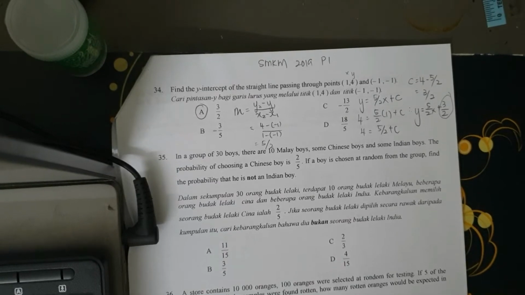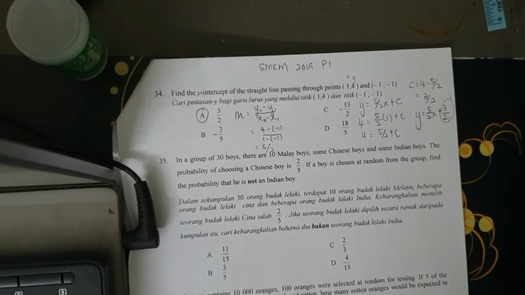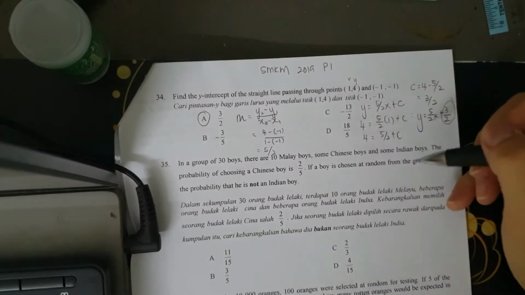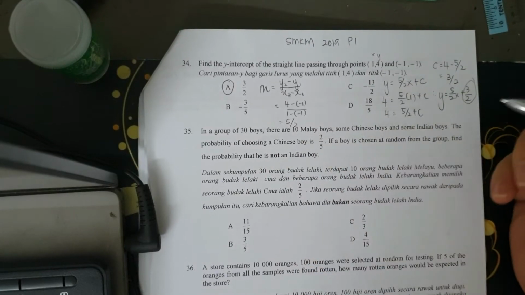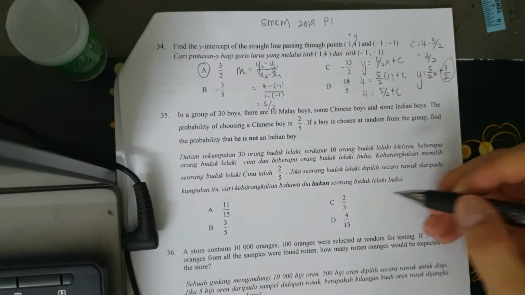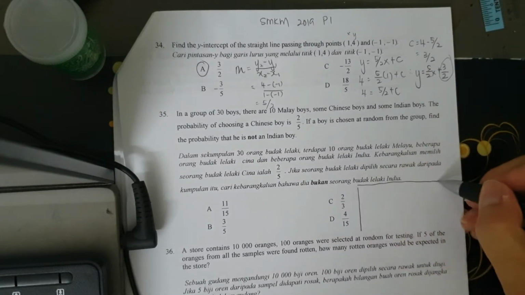Next one. In a group of 30 boys, there are 10 Malay boys, some Chinese boys, and some Indians. Okay, so the probability of choosing a Chinese boy is 2 over 5. So this is a probability question. So what you need to do is that you have to draw a table.